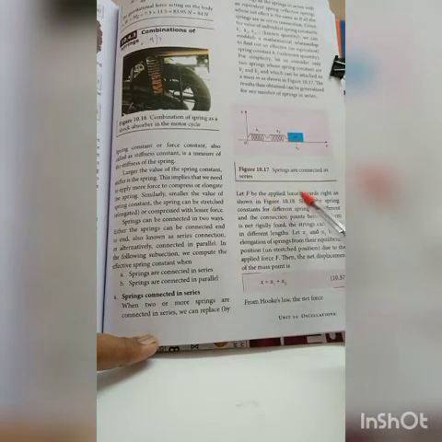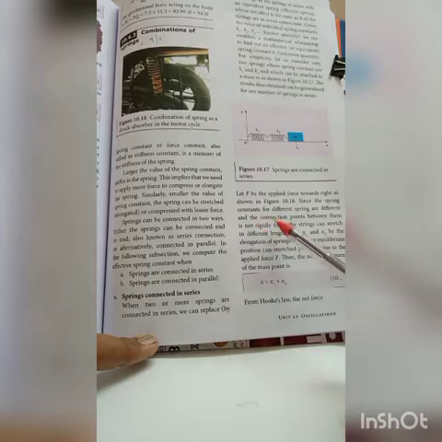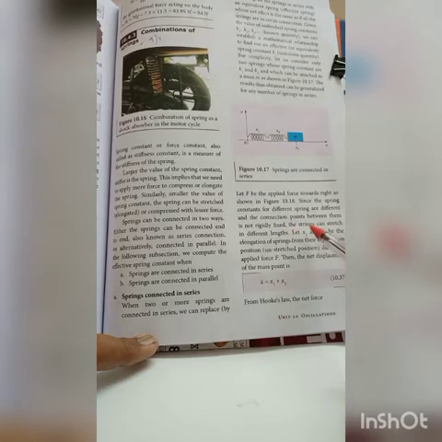Let F be the force applied towards the right. Since the spring constants of the different springs are different and the connection points between them are also not rigidly fixed, you have to note that the springs can stretch to different lengths. That is very important.